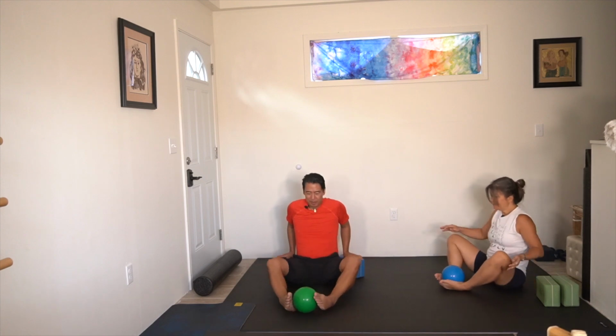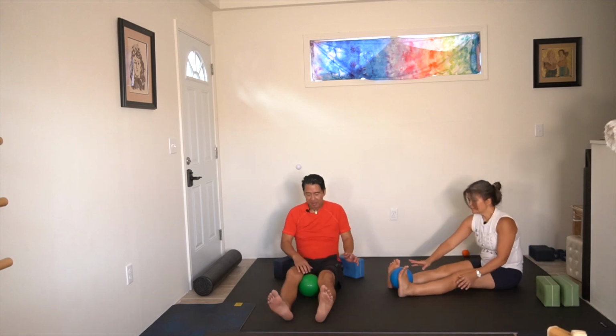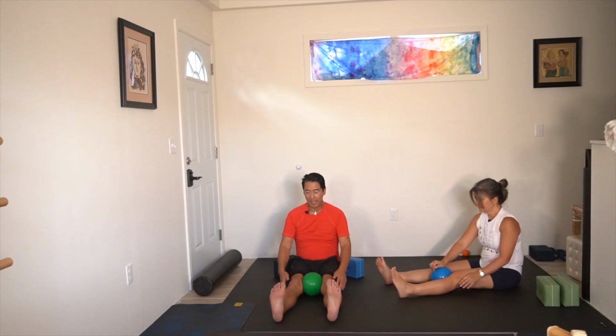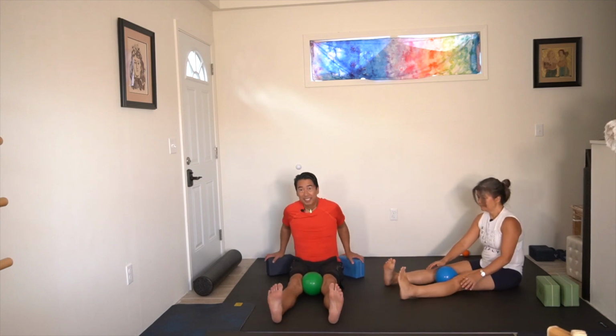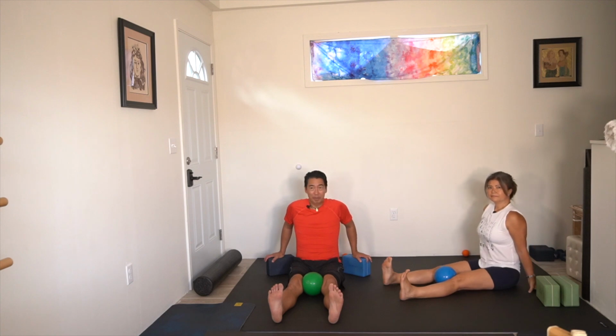Okay. Put the ball in between your knees now. Abs are nice and tight. You're sucking in your tummy. Squeeze the ball, chest is up. This is working those adductors we just stretched.